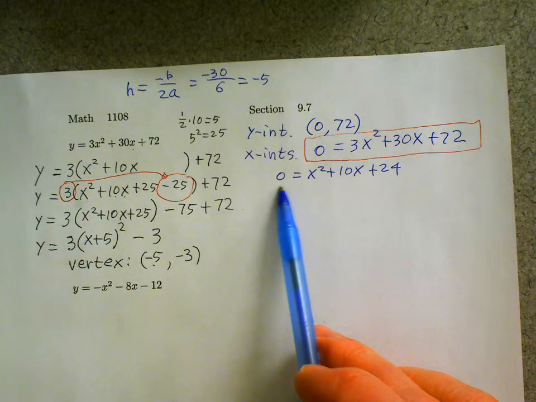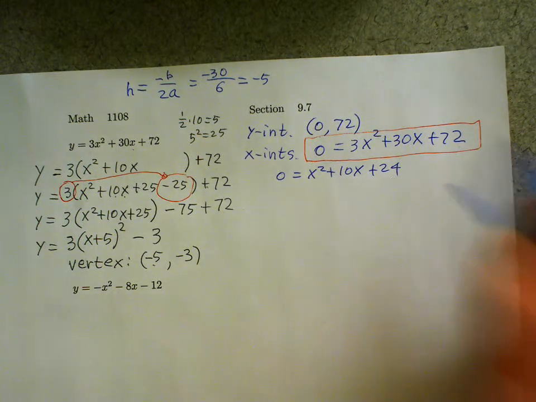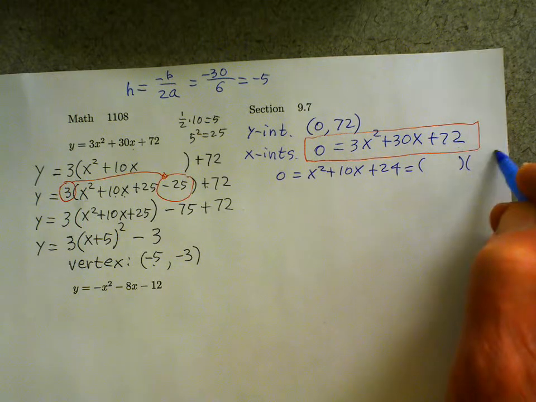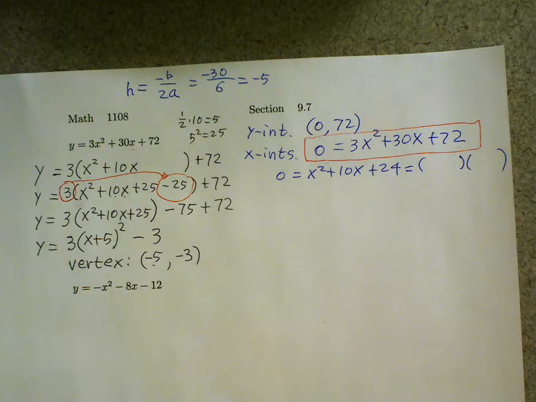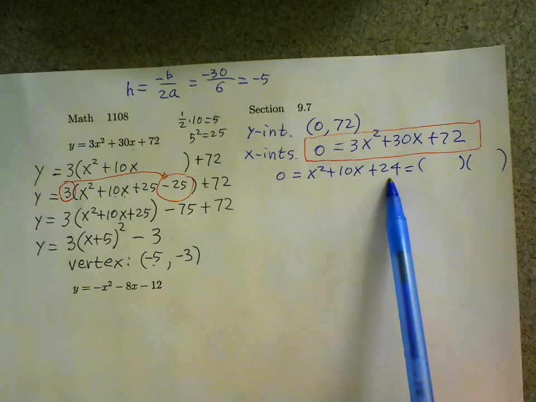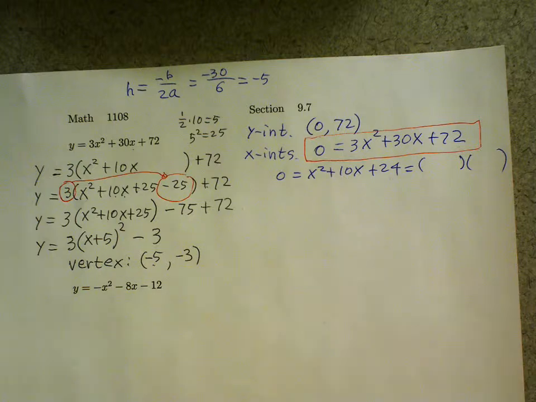And we can pretty easily solve this by factoring. You see what the 2 factors are this time. 1 times 24 is 24. Two numbers that have a product of 24 and a sum of positive 10 are positive 6 and positive 4.